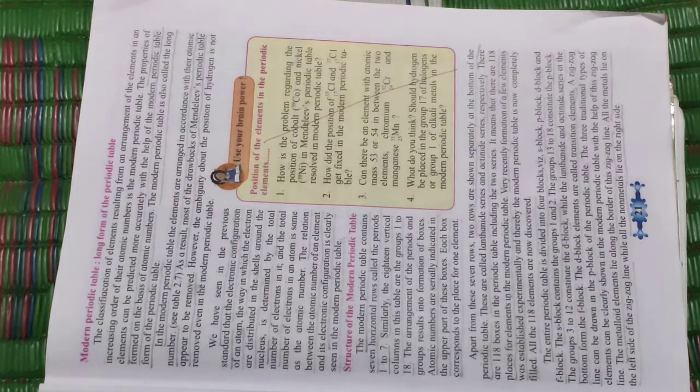The modern periodic table shows the relation between atomic numbers of elements, and this electronic configuration is clearly seen in the modern periodic table. So who designed this modern periodic table? Henry Moseley.